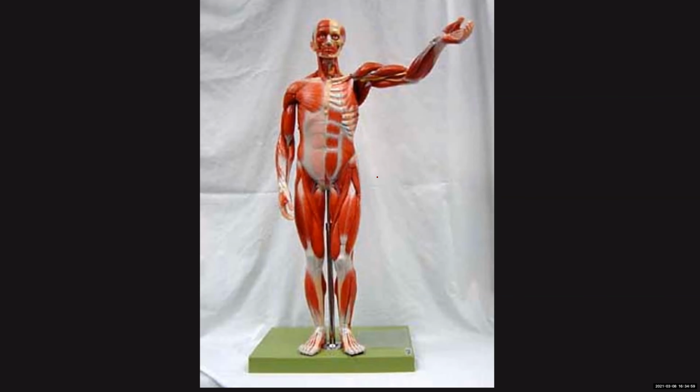Okay, class. So this demo is for the axial muscles. Out of the axial muscles, we have already looked at the muscles of the head and neck and the scalp. So for this segment, we are going to look at the muscles of the chest and abdomen.